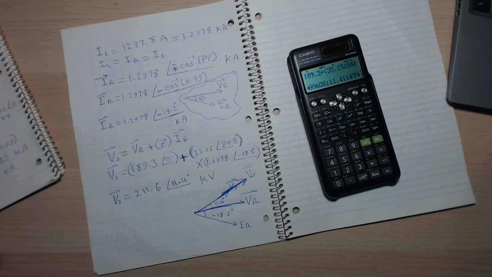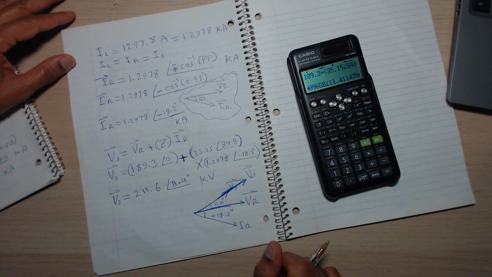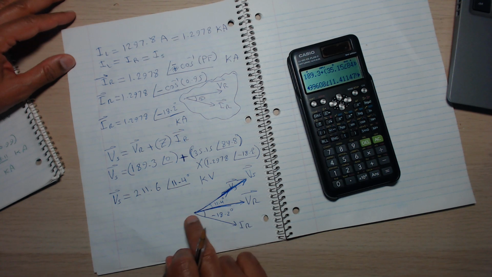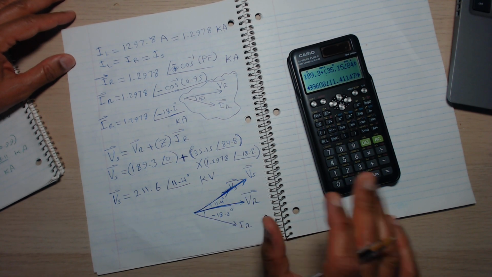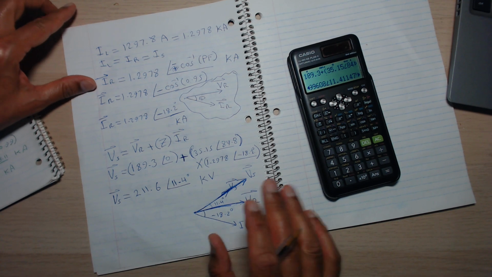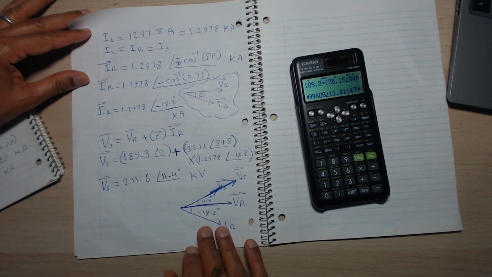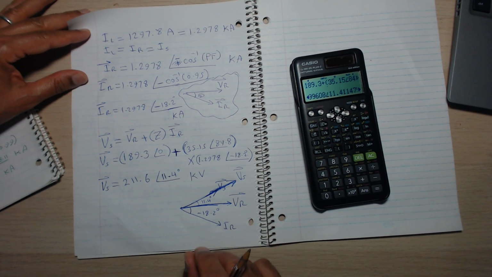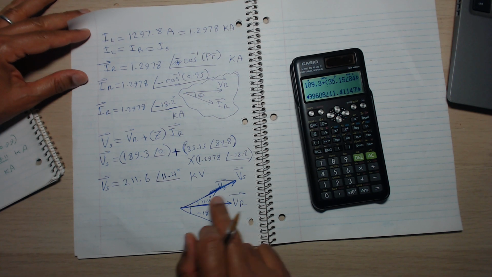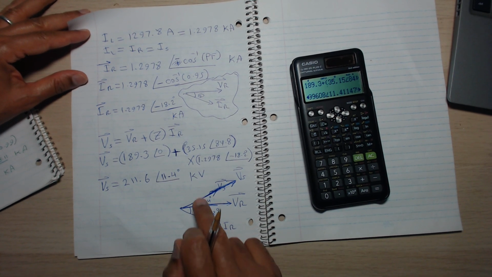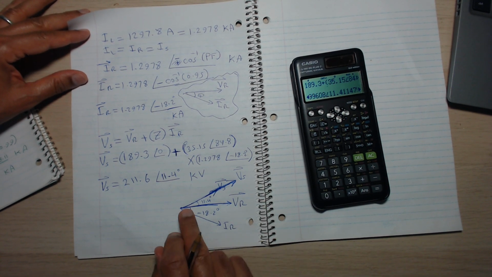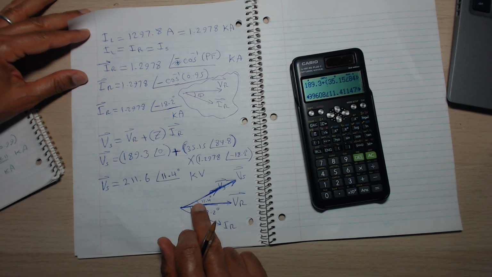So this is Vs. No need to worry about how much longer it should be, because it is just an estimation. You want to be reasonable, no need to be precise in the length of the phasor. Even for the angles, just be reasonable.